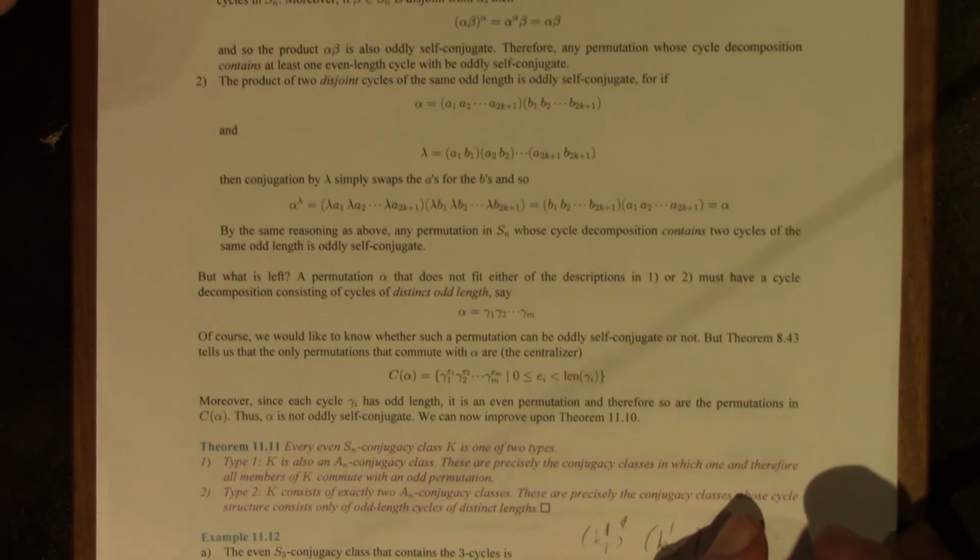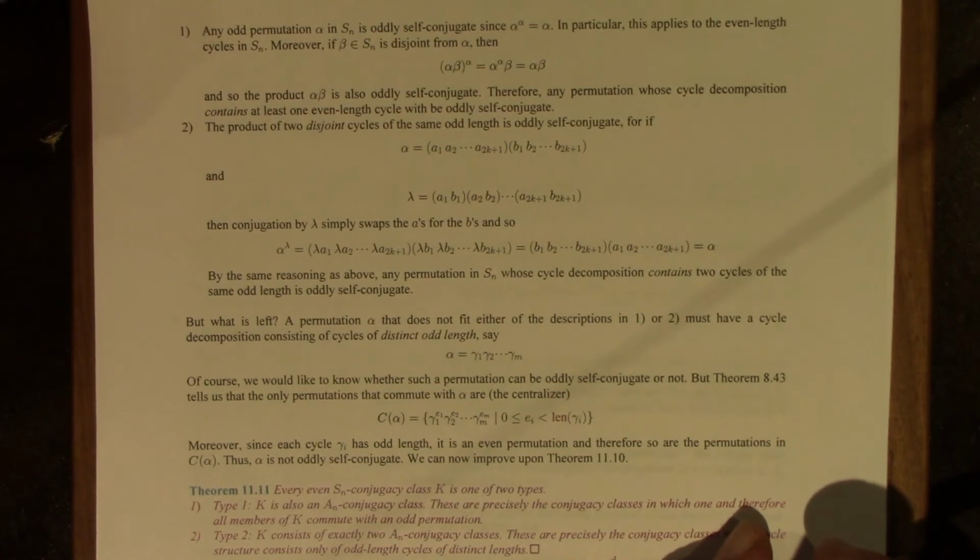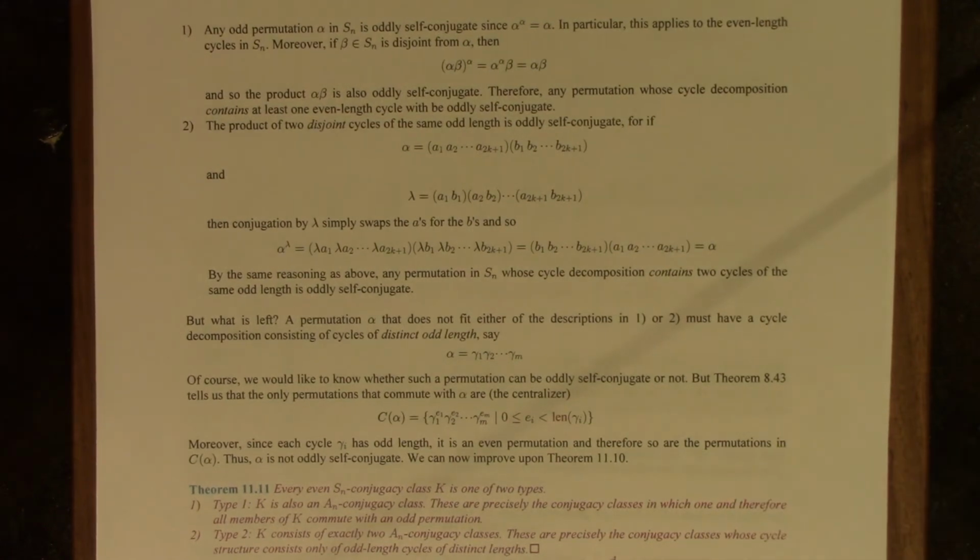That covers quite a lot of ground. You just form the cycle decomposition. If there's an even length cycle in there, your permutation is oddly self-conjugate.